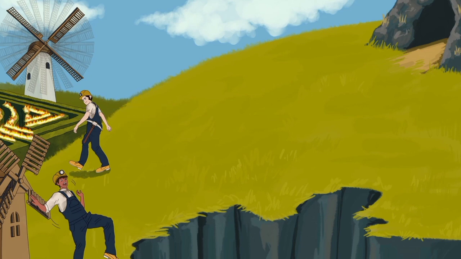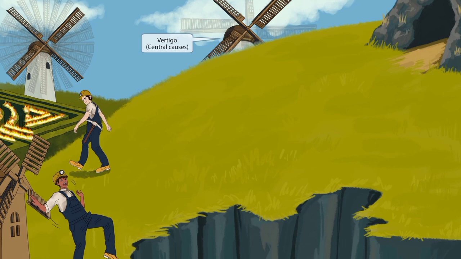So now let's turn our attention to what is lurking behind the hill. It is yet another windmill. That large windmill in the center of our scene, half hidden behind the hill, appears to be spinning much more slowly than its counterparts. This will be our symbol for central causes of vertigo, which, like this windmill, are more insidious and produce symptoms that are milder and more constant than peripheral causes of vertigo.